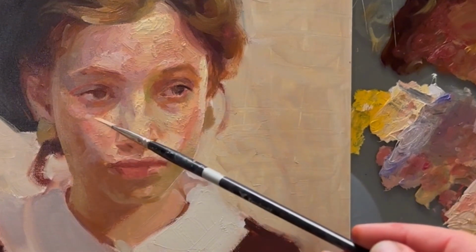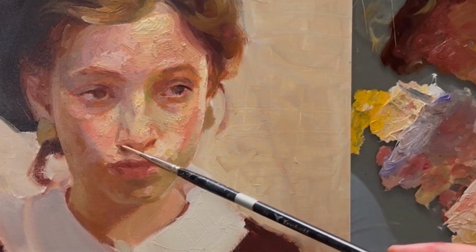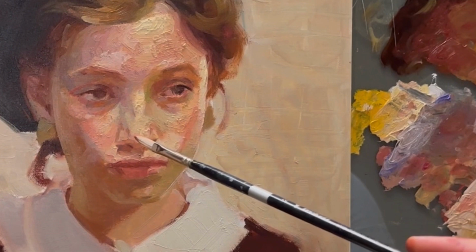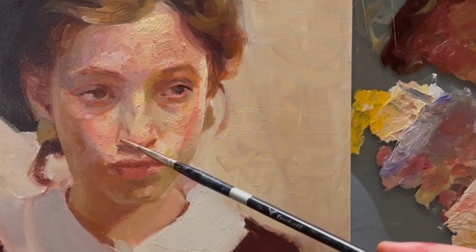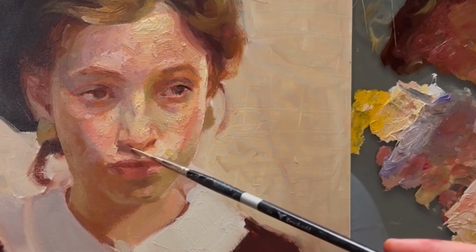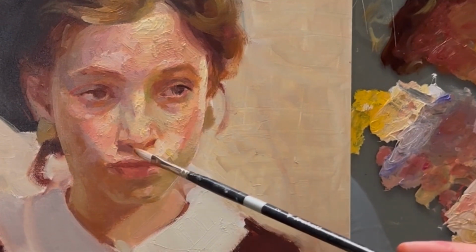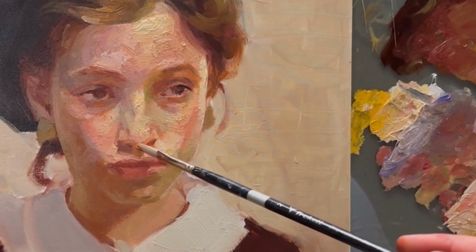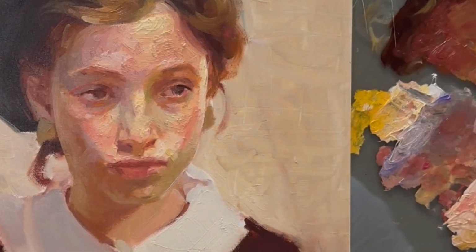Just get a little more coloration of pink on that cheek. And then simplify my shadow shape under the nose. Making the bottom of the nose nice and warm.